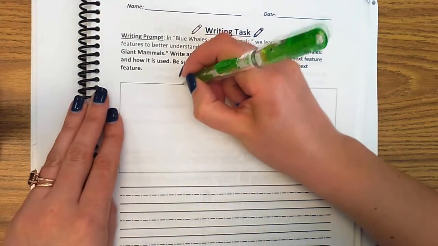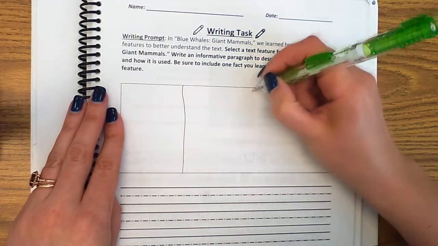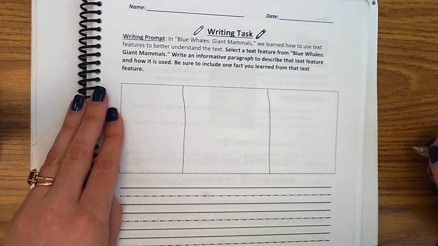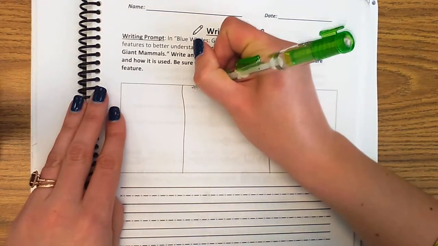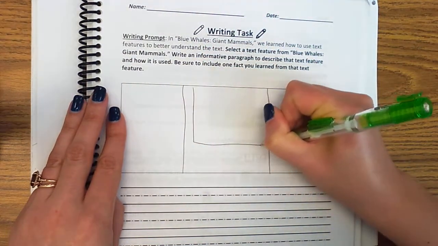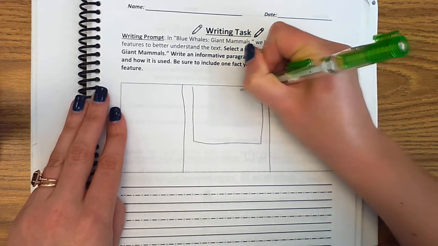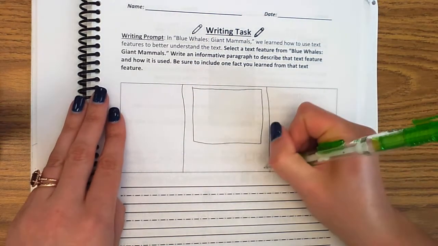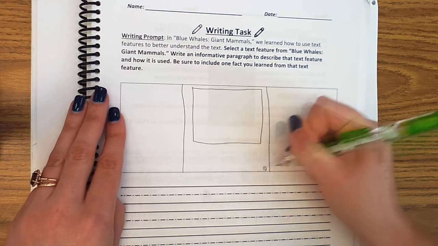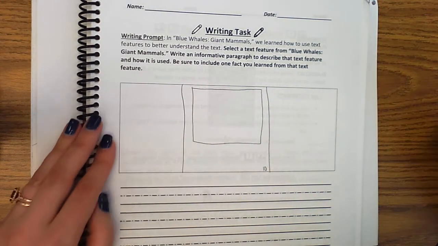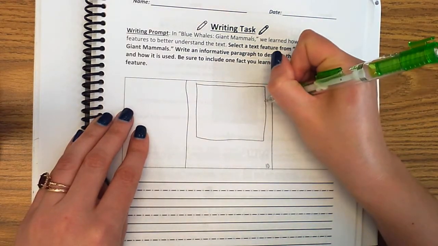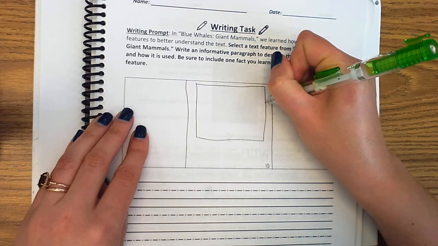I'm going to draw some lines to just look like the page. So let's pretend that's the page inside of my text. And on the top was this photograph, right? So I'm going to draw another little square or rectangle because that's where the photograph is going to go. If you want to be real specific, you can put that it's page 10, but not totally necessary. I'm going to draw the photograph or the picture of the whale opening its mouth.